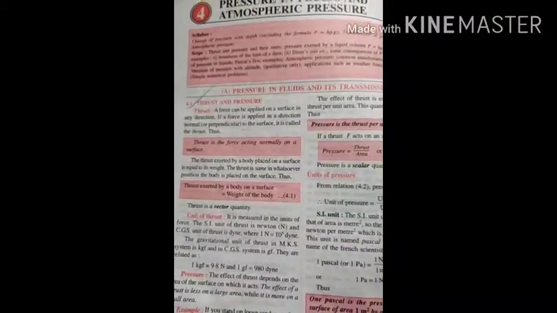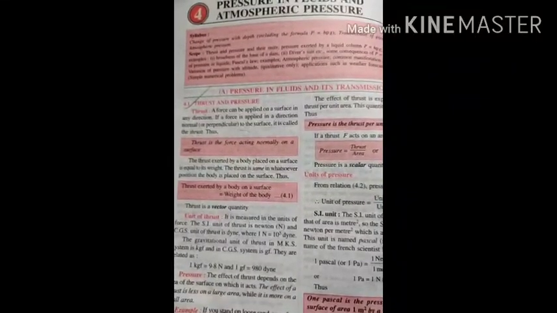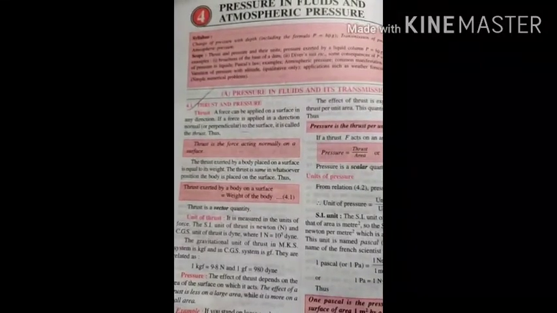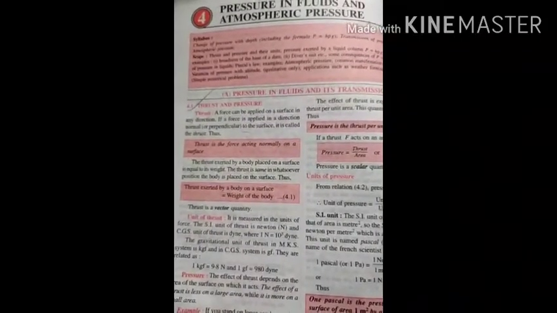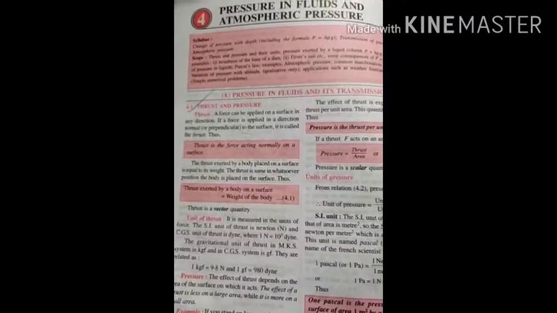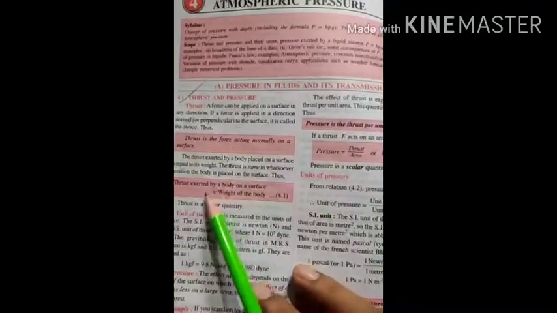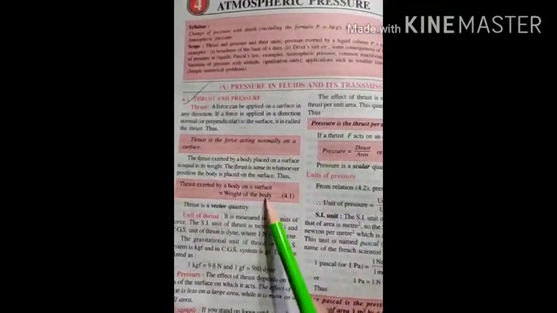Let me give an example. If a person is standing on the floor, then the feet of the person are applying force on the floor normally. That means the person is applying thrust on the floor. Let's say the person is applying thrust of 50 Newton. That 50 Newton will be equal to the weight of the body, because the weight is the same as the force applied by that person on the floor. Therefore, thrust exerted by a body on a surface is equal to the weight of the body.